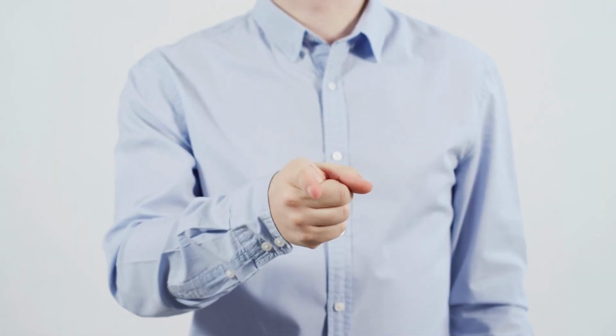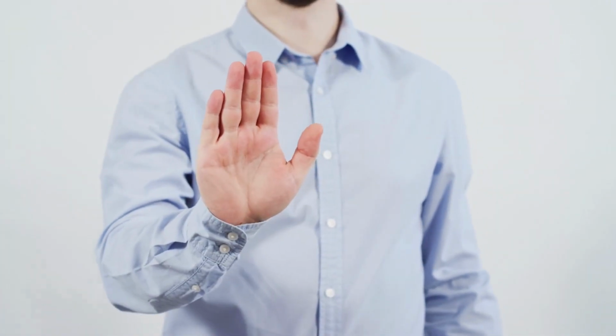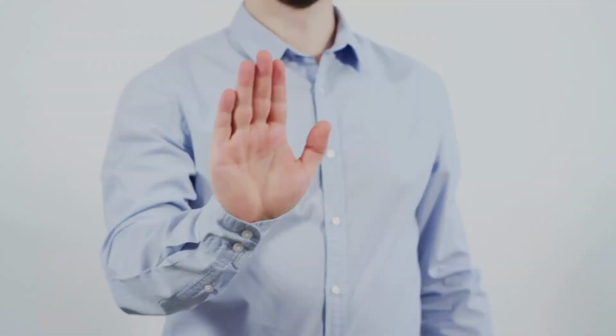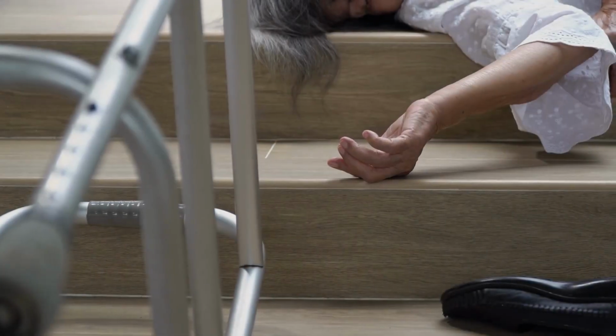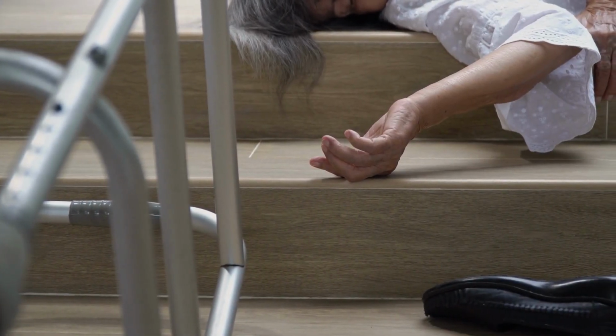Put your left foot in front of your right foot. No, wait, not that foot, the other foot. Wait, no, move your foot, no. Before you interpret any of that consecutively, the patient may have already fallen.